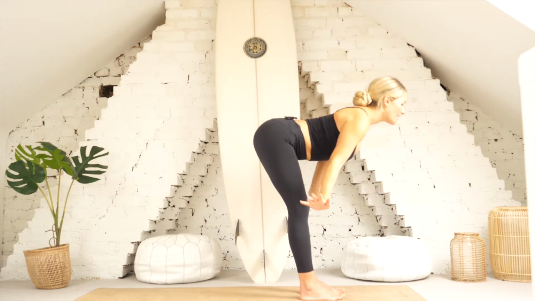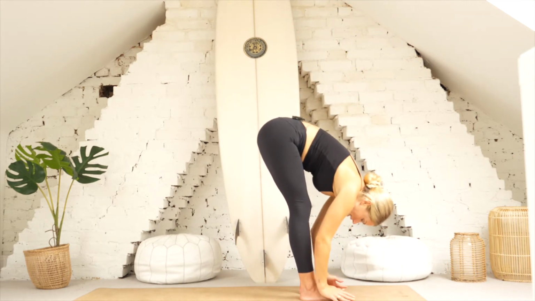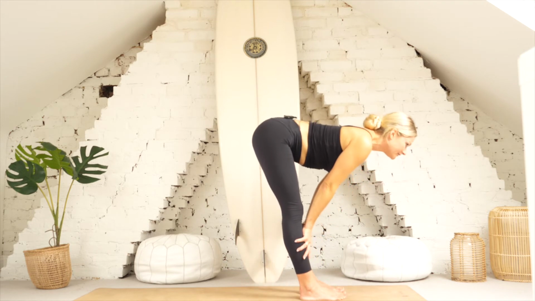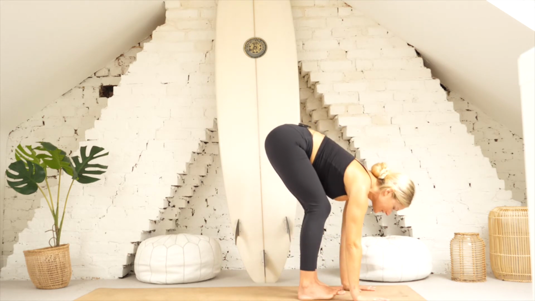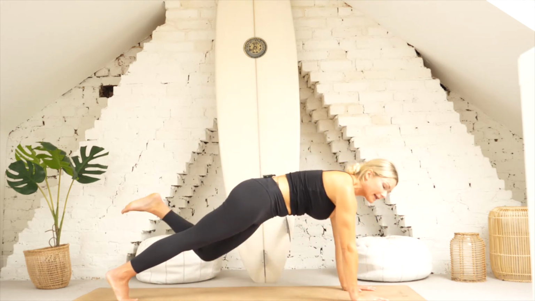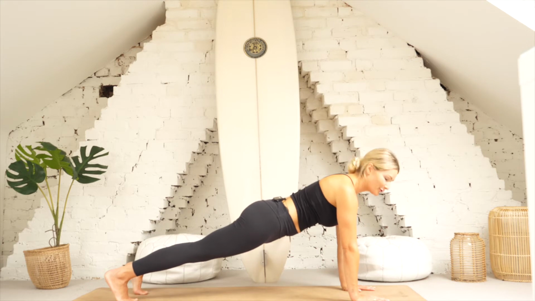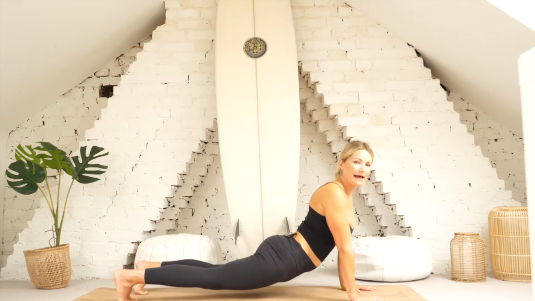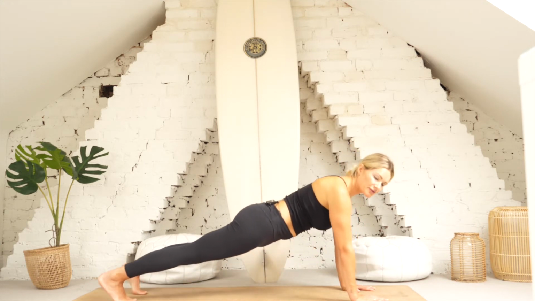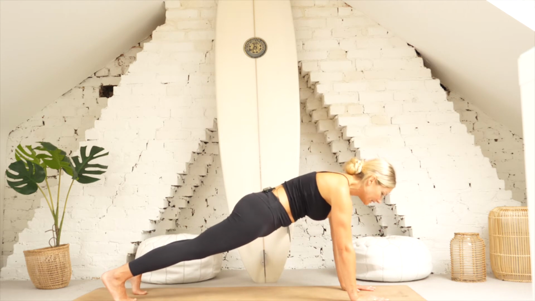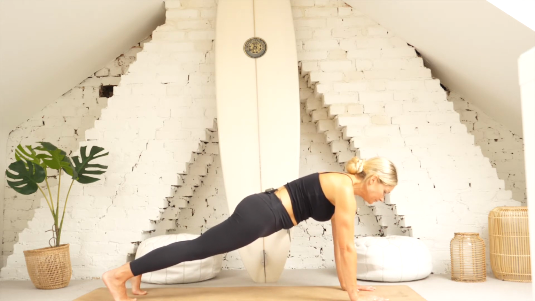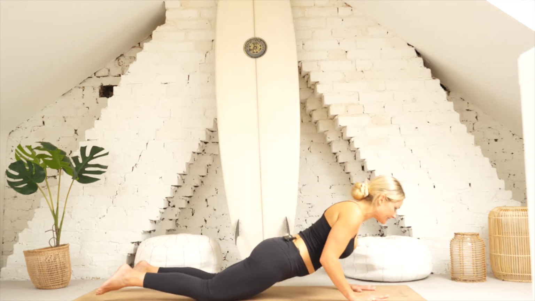Exhale, fold, diving forwards. Inhale, halfway lift. And then exhale, stepping or jumping back into plank. And we pause, breathe in, breathe out. Good. Notice if you're collapsing here in that lower back, can we reach through the heels, can we engage the glutes, drawing up from the ribs, take a breath in, and then lower the knees, exhale to the ground.